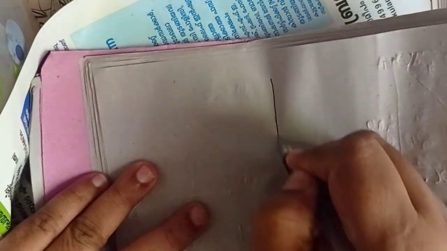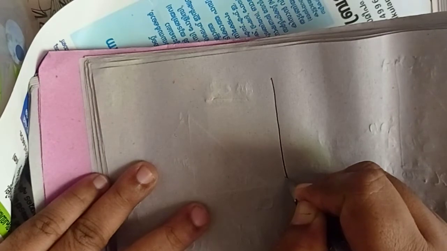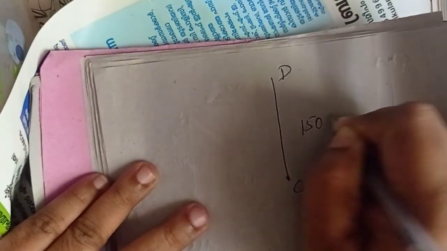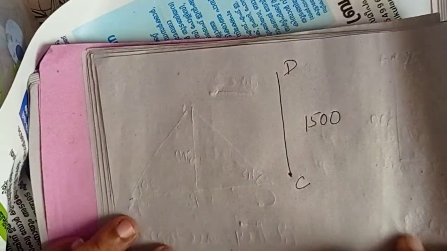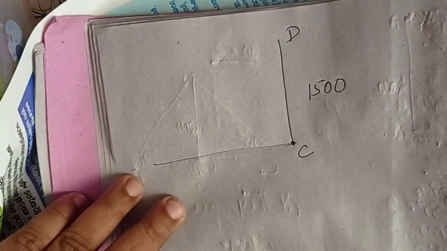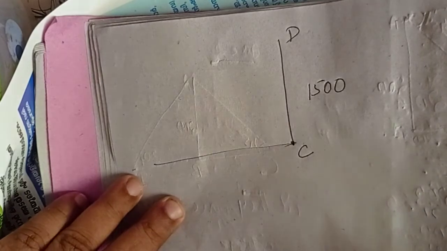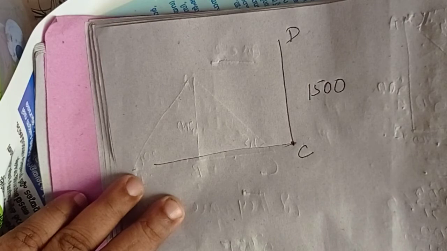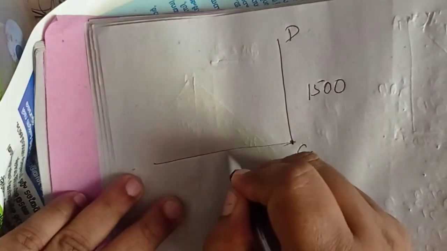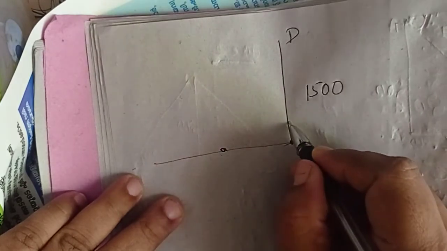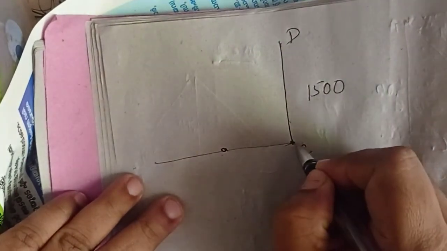Now, CD is 1500 given. Two ships sailing towards it in the same direction. So you know that the greater angle is always near to the vertical tower.